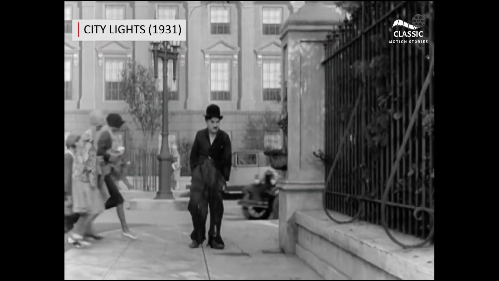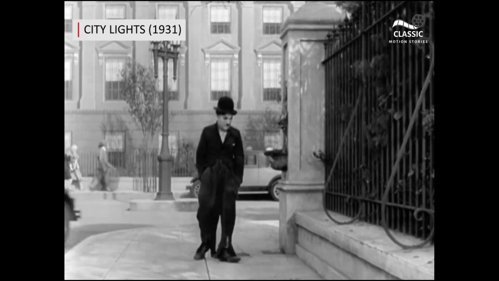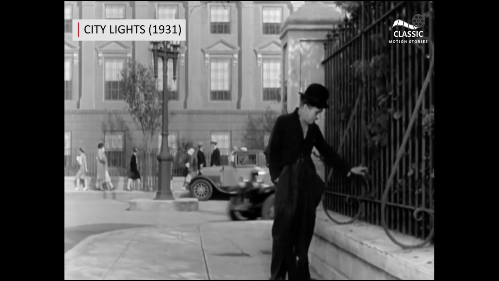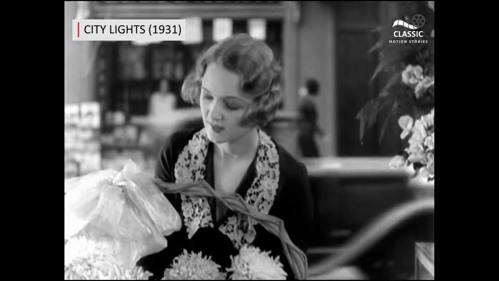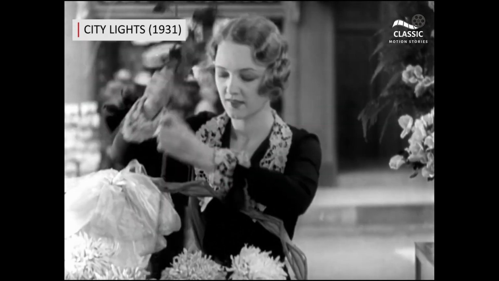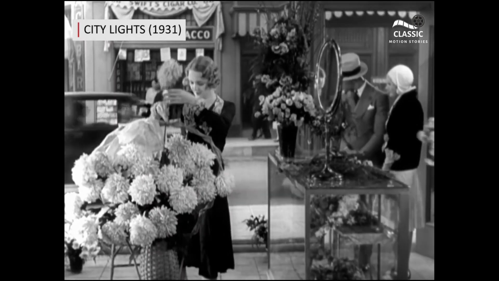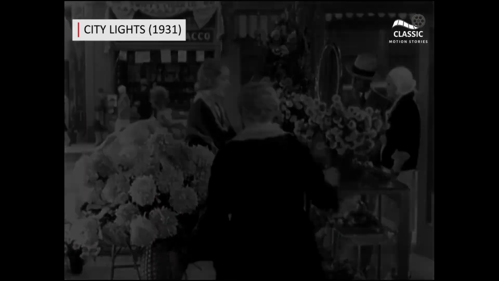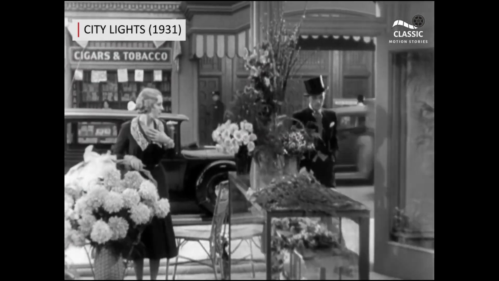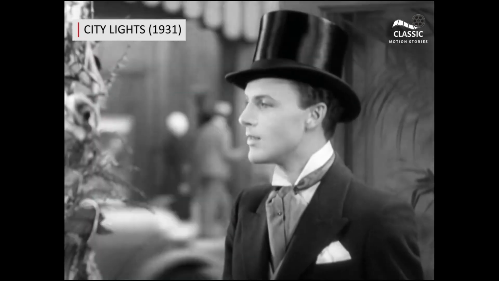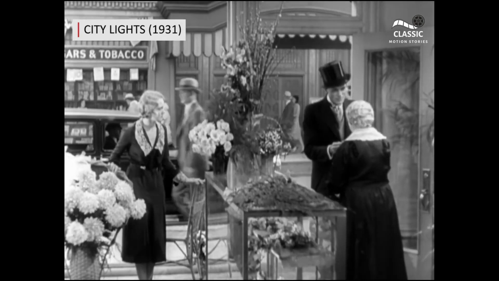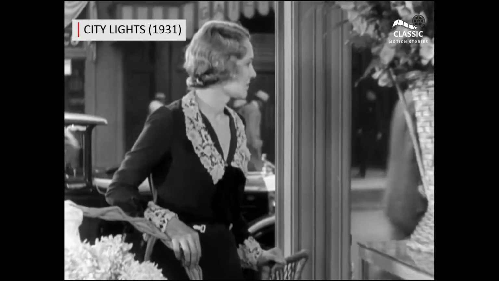After several months, the tramp is finally released from prison. He immediately heads to the flower seller's usual spot, but she is no longer there. The flower seller, now able to see, has opened a large flower shop with her grandmother. She often thinks of her kind benefactor, imagining him as a wealthy and handsome man. Whenever a well-dressed gentleman enters the shop, she wonders if he might be the one who helped her.